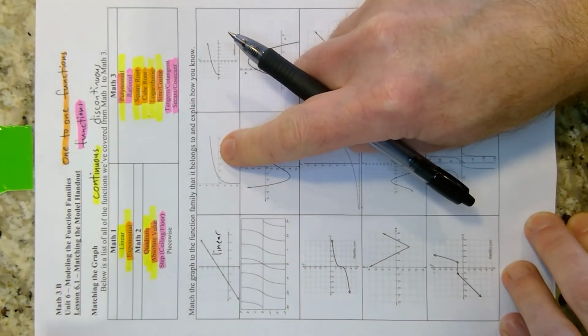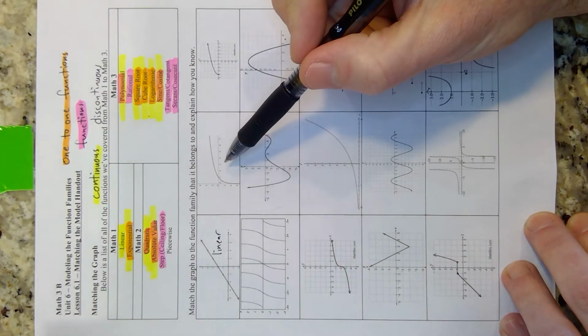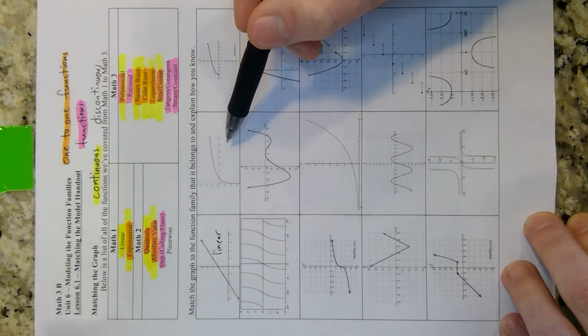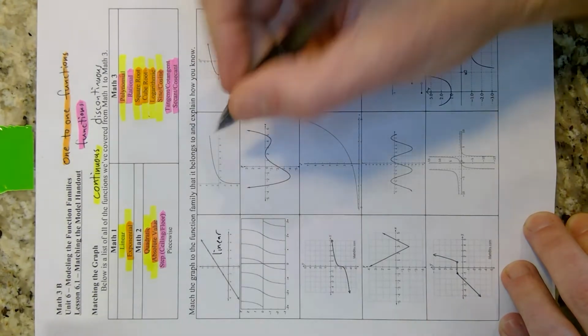Okay, our next choice here, we can see this one's curving. And since it's curving, it's clearly not linear. I see that it is continuous, so I'm going to be choosing between the yellow choices. And this one is also always going to be a one-to-one function. So this guy right here is a logarithmic.